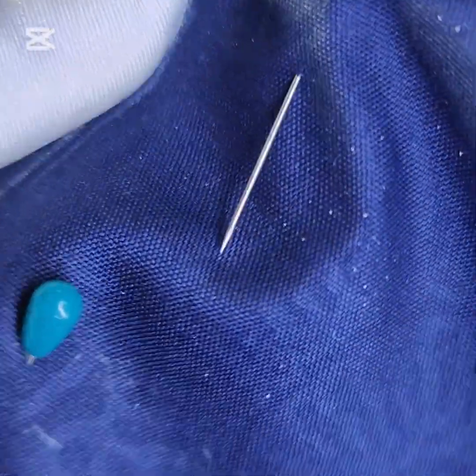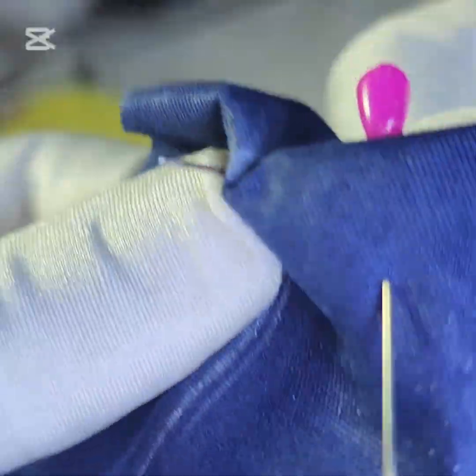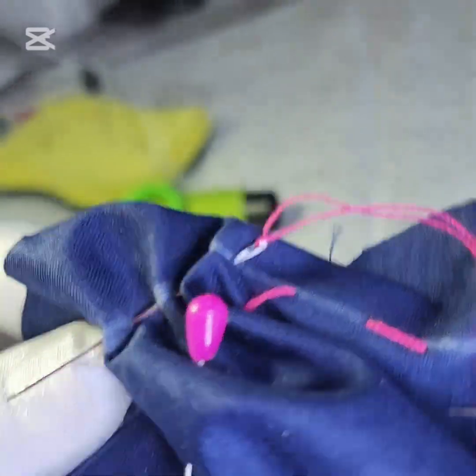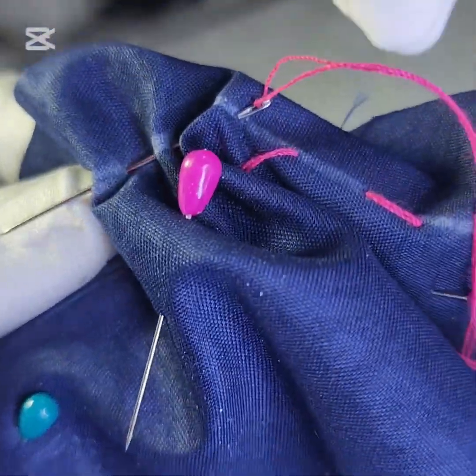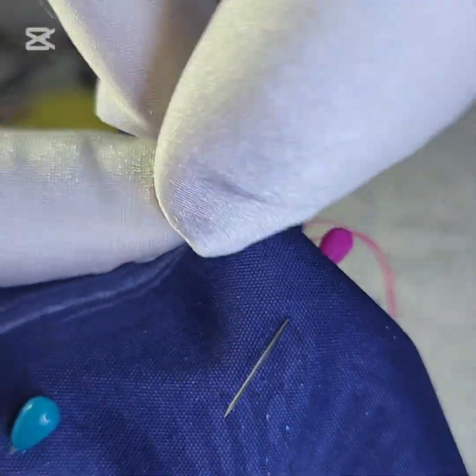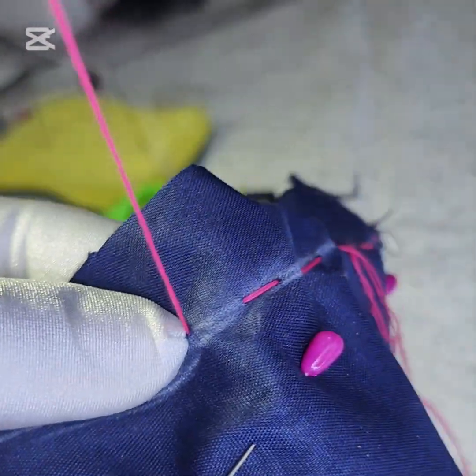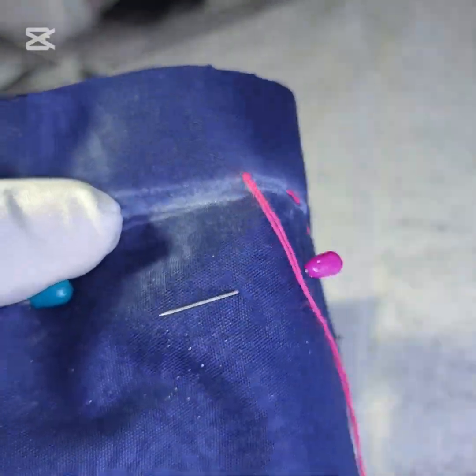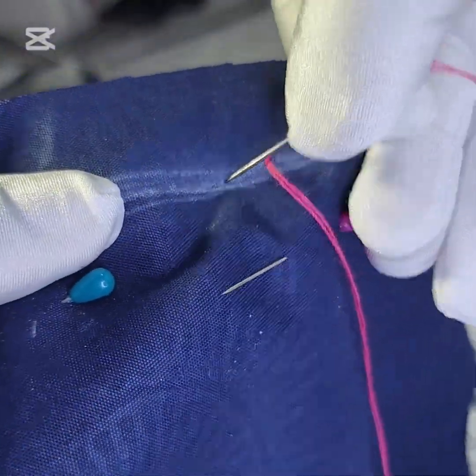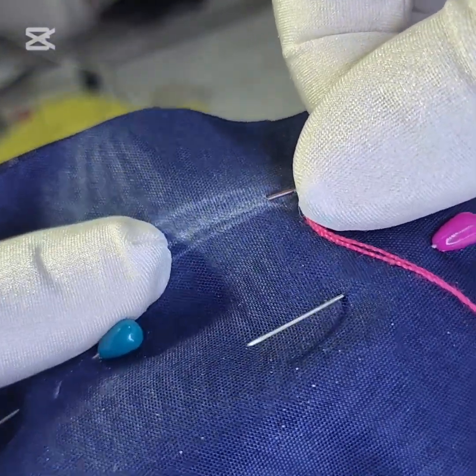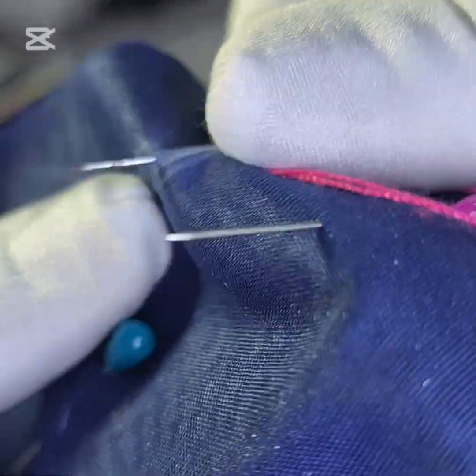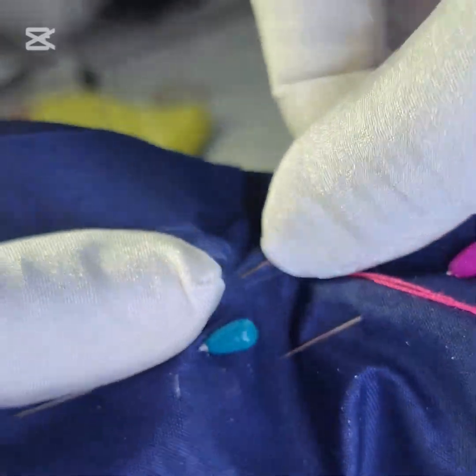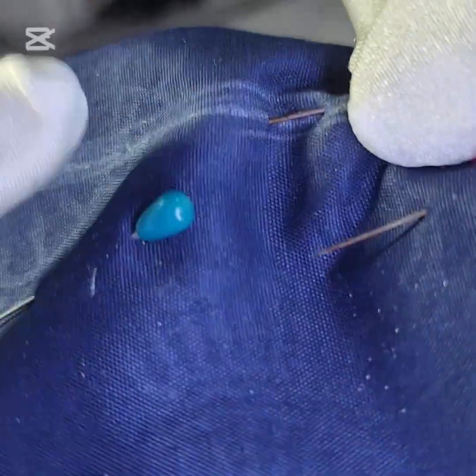That's about 4 times, right? You see? In, out, in, out, in, out. That's a lot faster, isn't it? One more time. In, out, in, out.